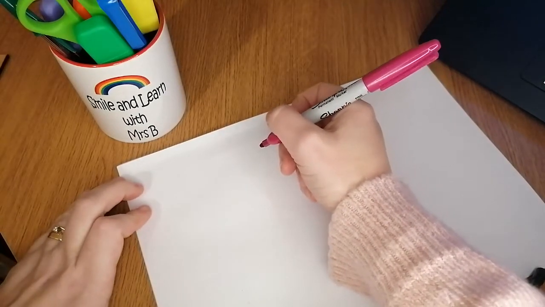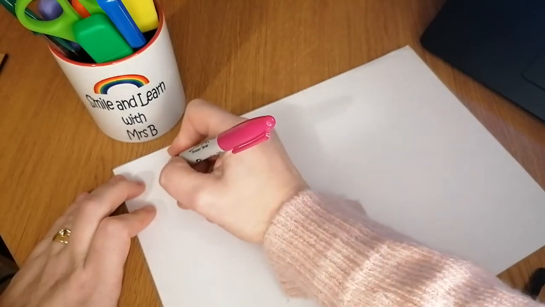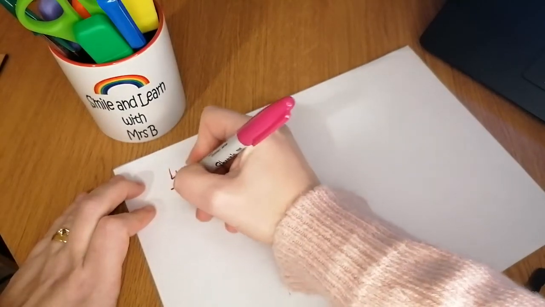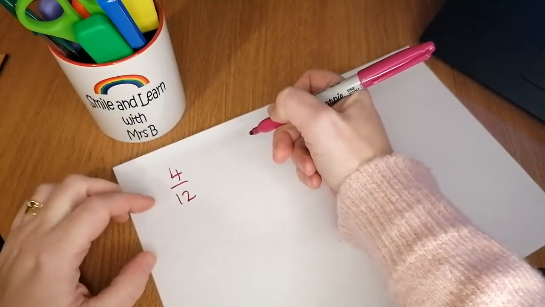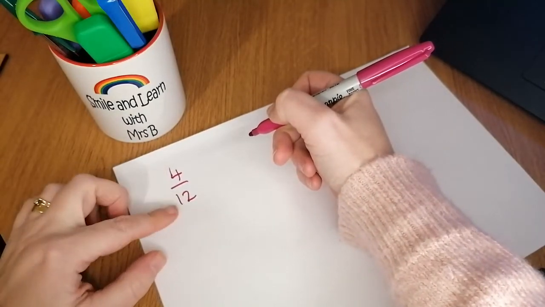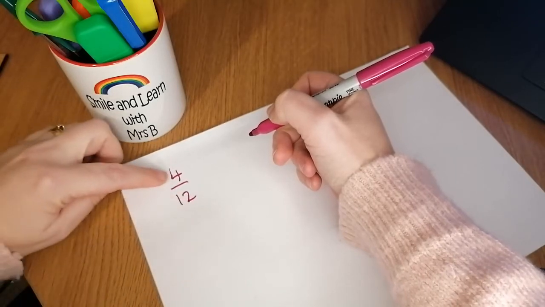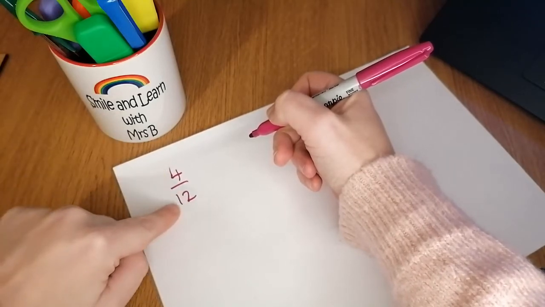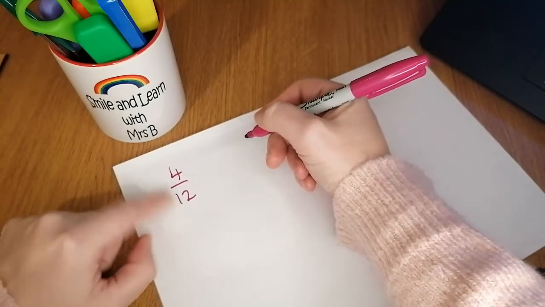Simplifying fractions. So we are going to be looking for the highest common factor. Going to start with 4/12, okay? The common factor is basically the number that goes into both the numerator, remember the number on the top, and the denominator, the number on the bottom, a multiple of those numbers.